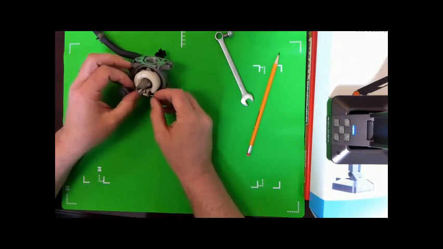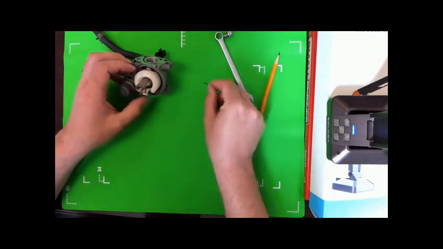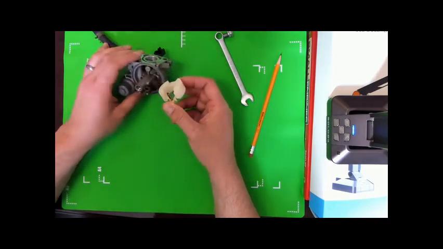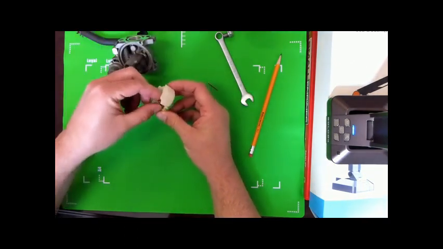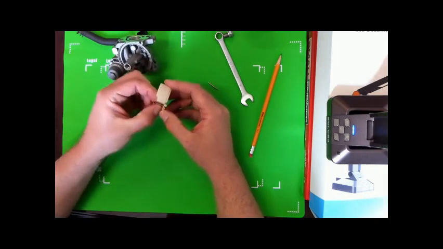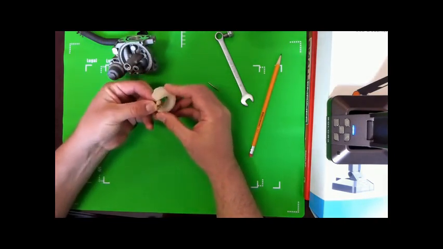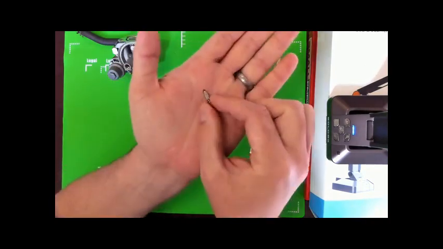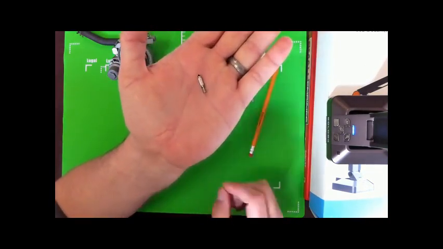And that flow of fuel is going to come from a port right here. I'll remove that pin, lift this up, and you'll see this very small spring on the needle valve. I'll hold this a little closer to the camera. You can see the needle valve here in this spring.